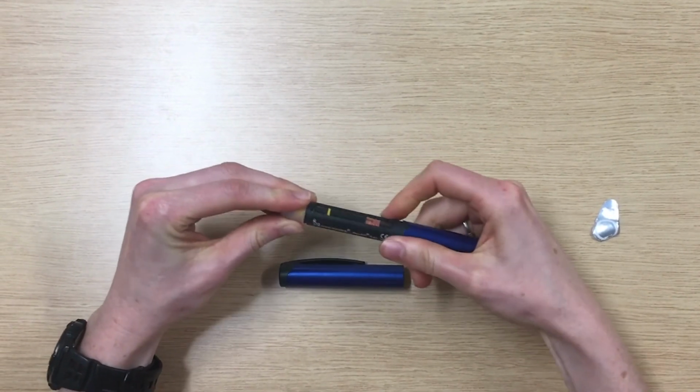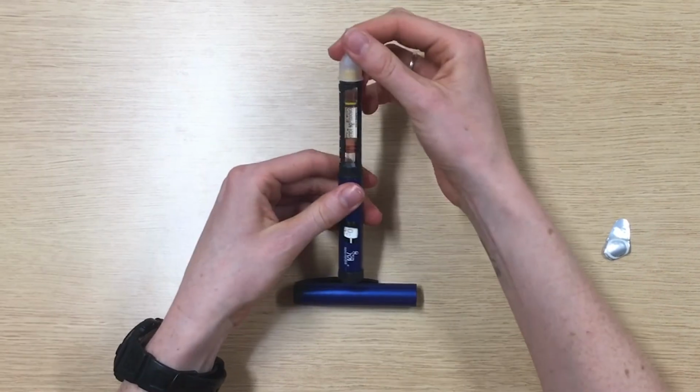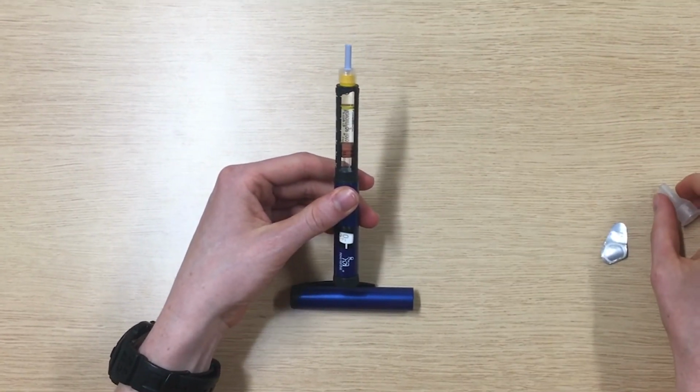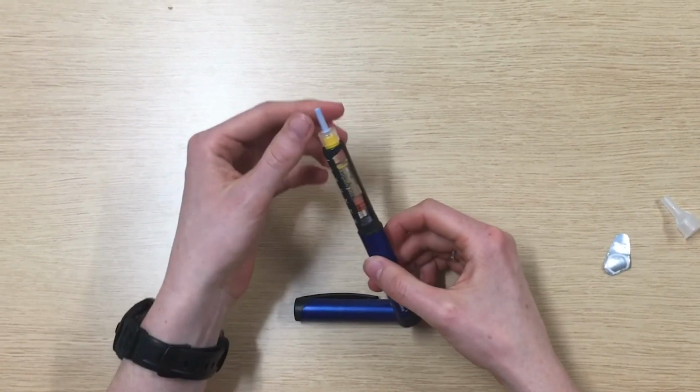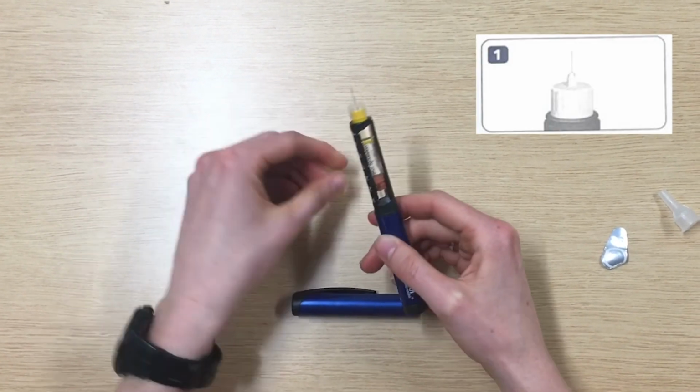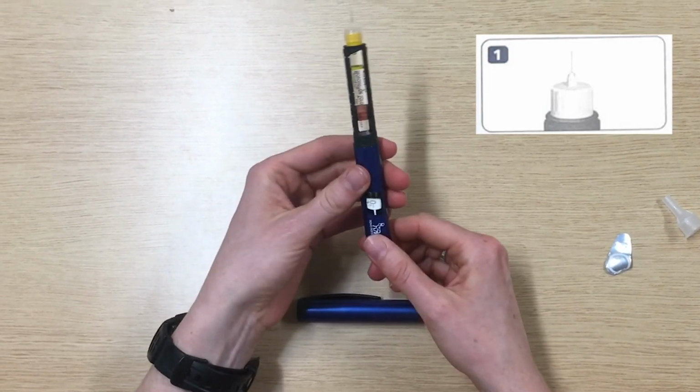Screw the needle firmly onto the yellow cap of the pen. Pull off the protective needle cap and set it aside. This will be needed to dispose of the needle after the injection is complete. Remove the inner needle cap carefully and dispose of it.